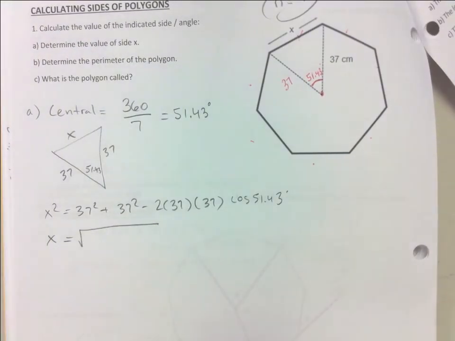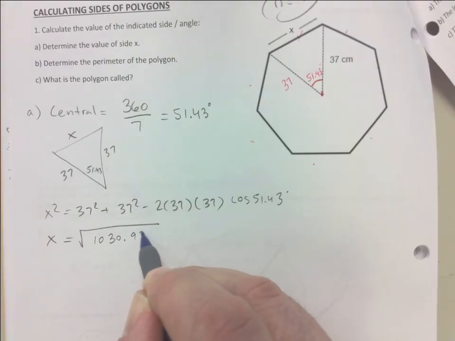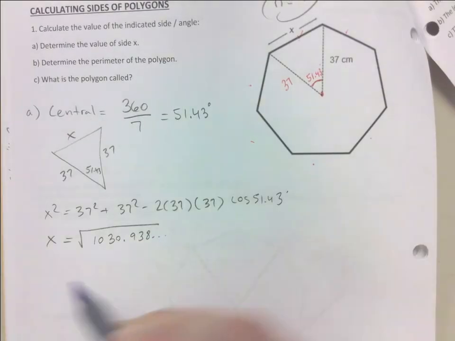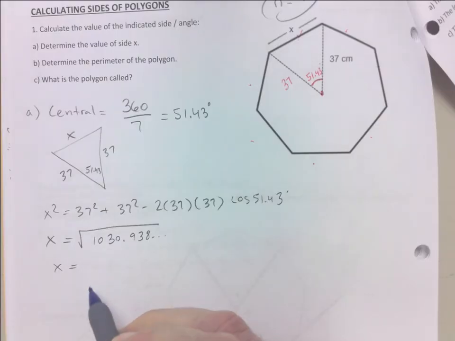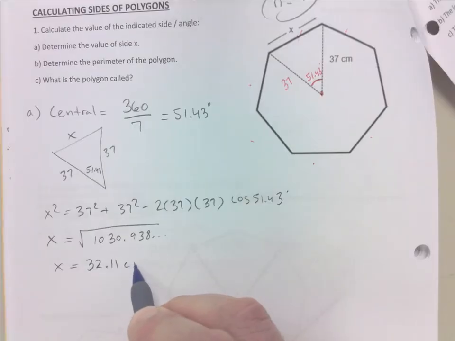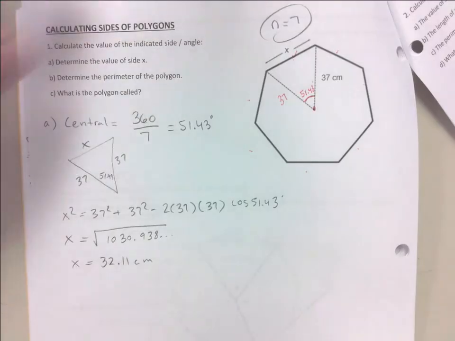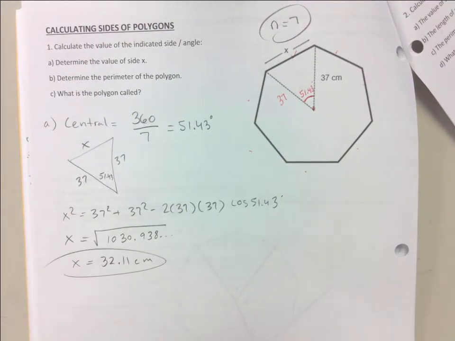So taking the root of that, everything there gets us 1,030.938 something. When you take the root, you get 32.11, and we are in centimeters. Boom, you got it.